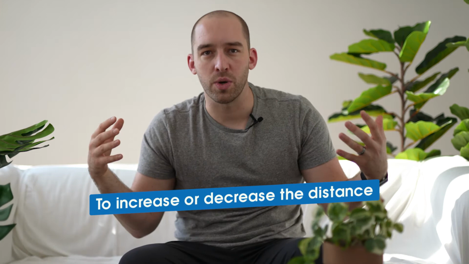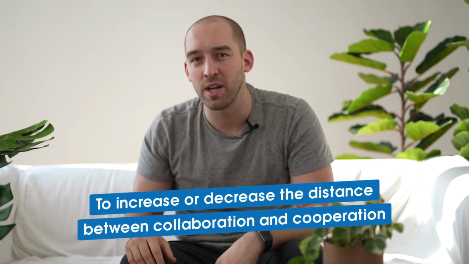to increase or decrease the distance between collaboration and cooperation so that that work can happen and flow more quickly between each other. When you realize, oh my gosh, I'm sending this PDF to this person who's sending it to this person who's sending it to this person to sign, to then send back to this person, to this person, to this person, so that I have the signed document.